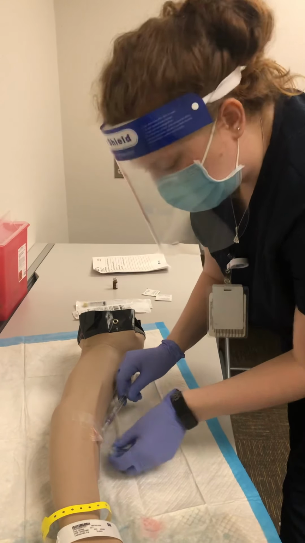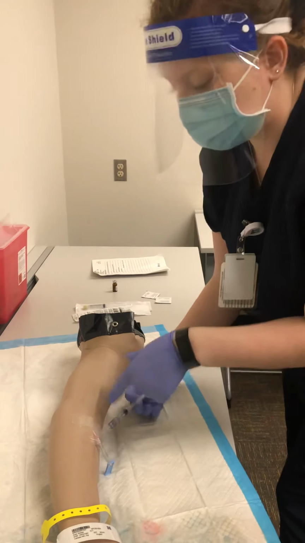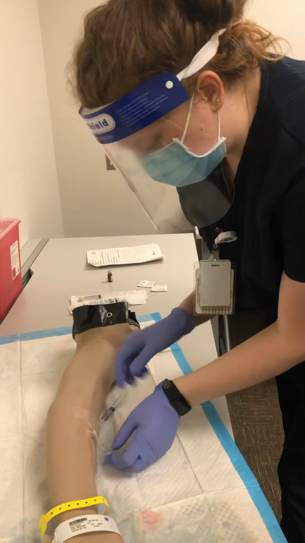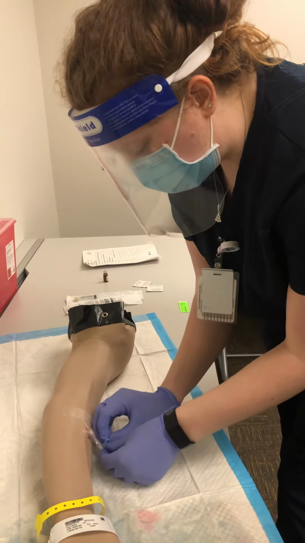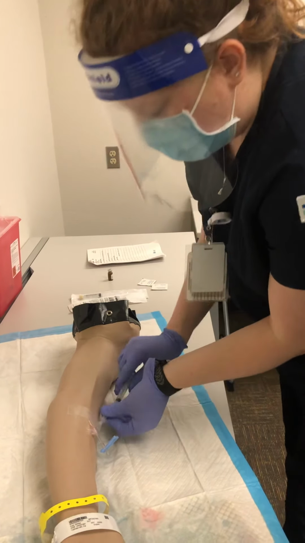And that would have been locked, and now I'm unlocking it. So we are flushing it, 3 mils, watching for infiltration. She's going to tell me if she's in pain from that. Okay, so now we are locking this and disconnecting from the port.